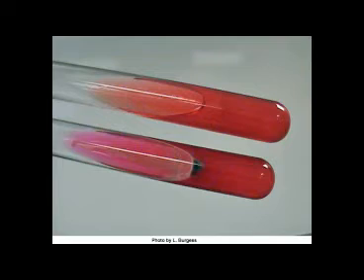This is a non-fermenting bacteria. Protein catabolism gives off alkaline conditions. Alkaline conditions will cause the phenol red to turn a bright pink.